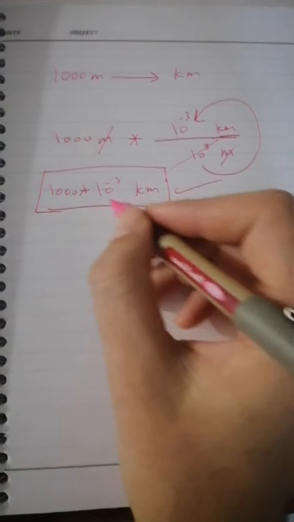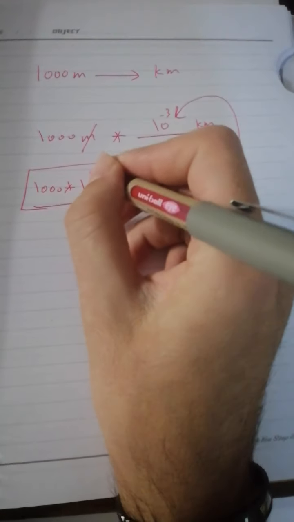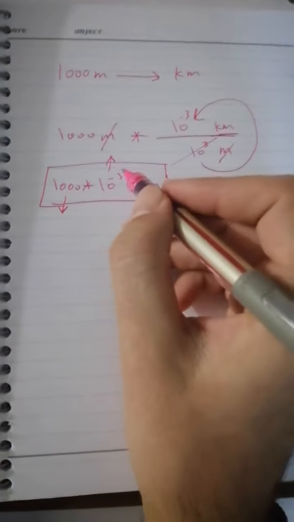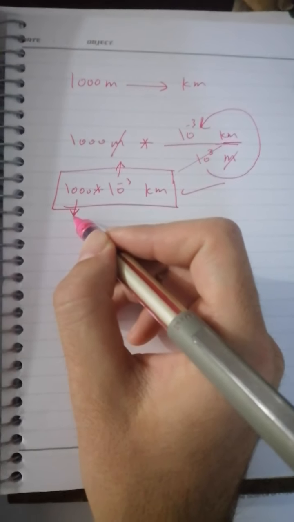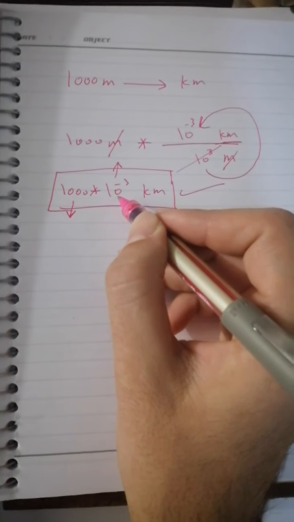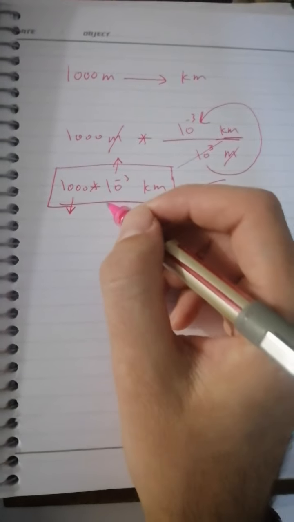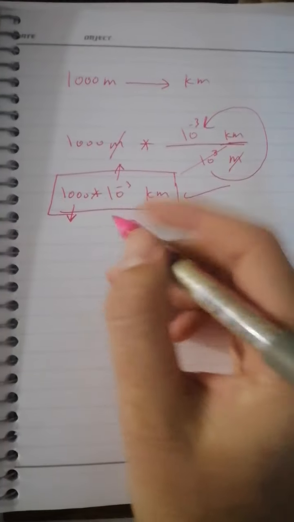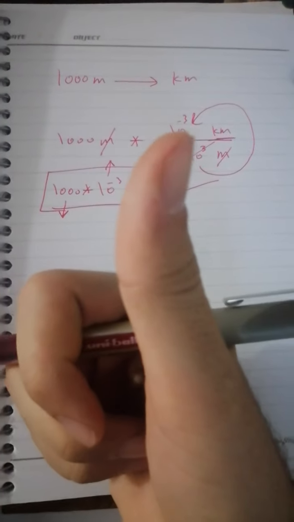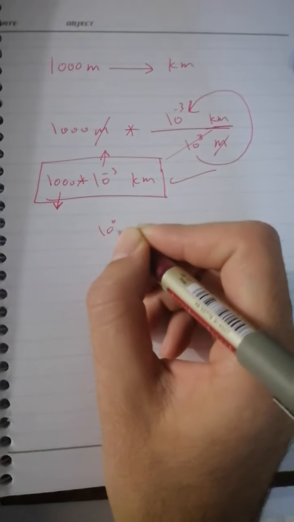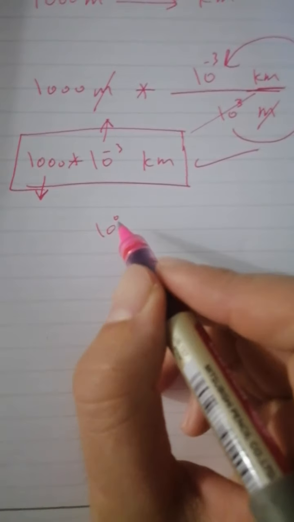But you can make it look more pretty by raising the power here and by making this number smaller here. So you make a balance, you raise this one and you will degrade this one. So you raise this one with 3 factors, because I've got minus 3. If you raise it with 3 factors, it will be minus 2, minus 1, then 0. That's 3 factors. So this will be 10 to the power 0.